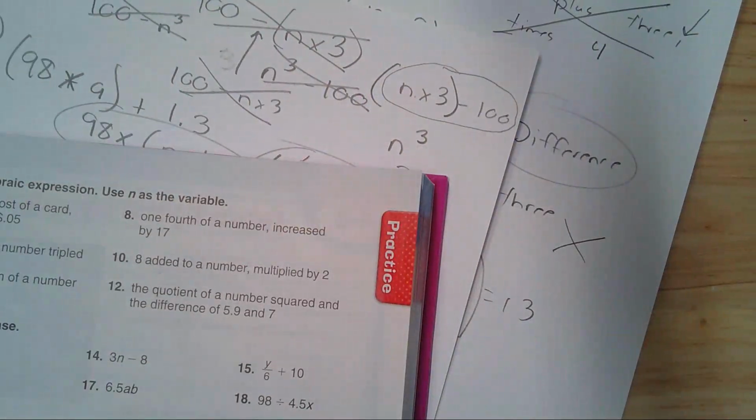A number squared minus the sum of a number and a number.